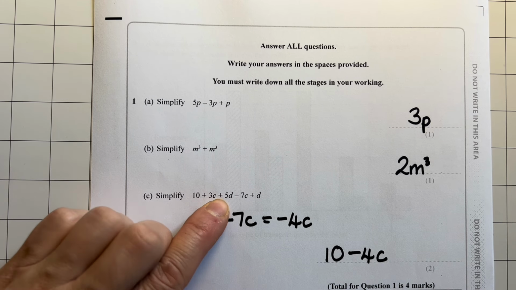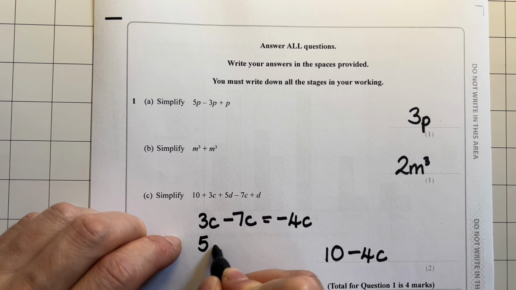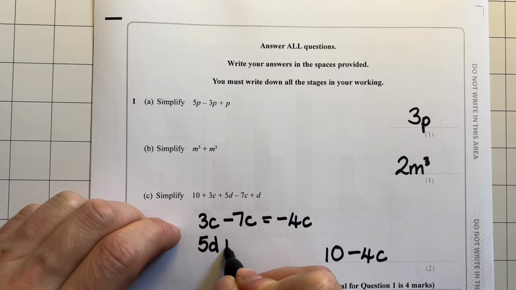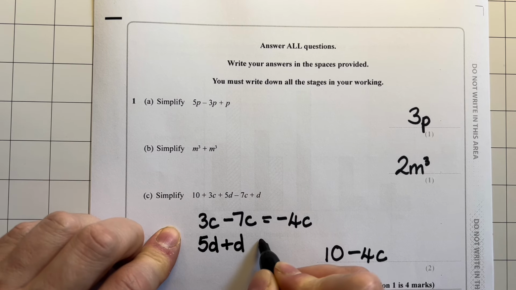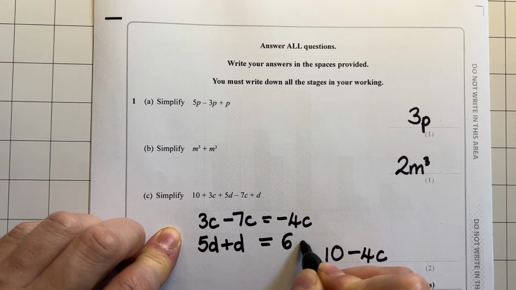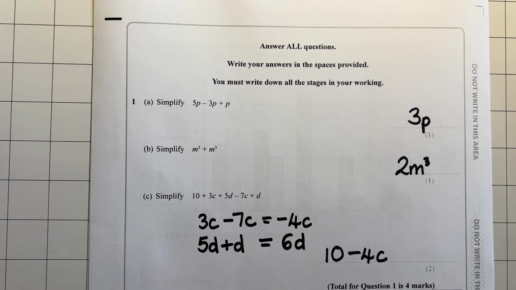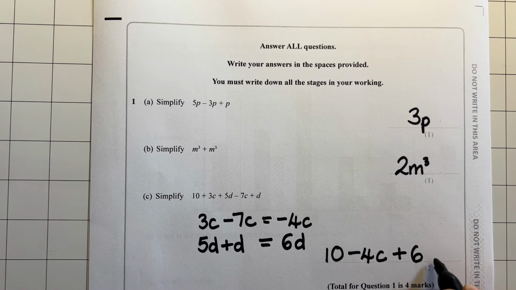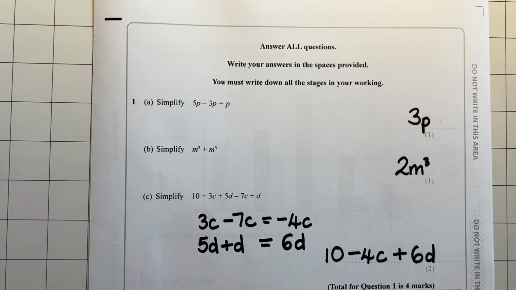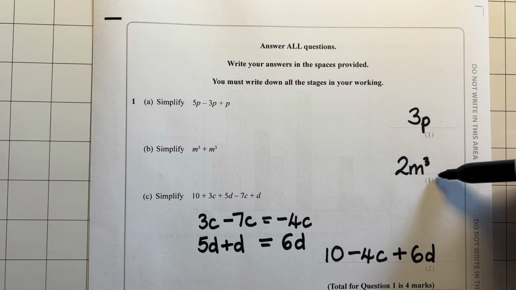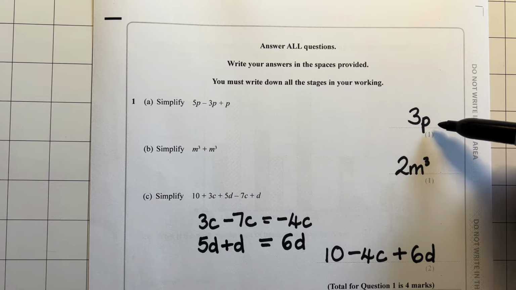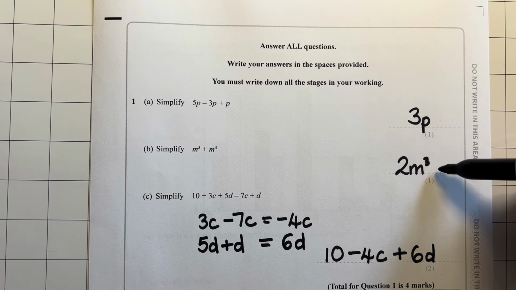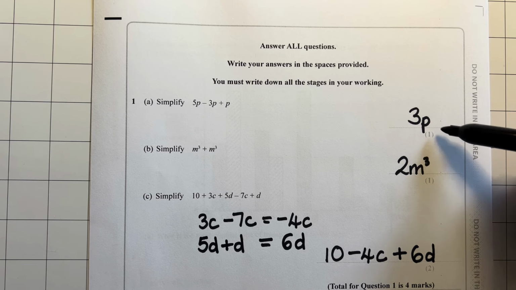And then we also have 5d, add d. This will give us 6d all together. So we need to add that 6d on as well. These first 2 parts are worth 1 mark. So you have to get the final answer of 3p and 2m cubed to get each of those marks.